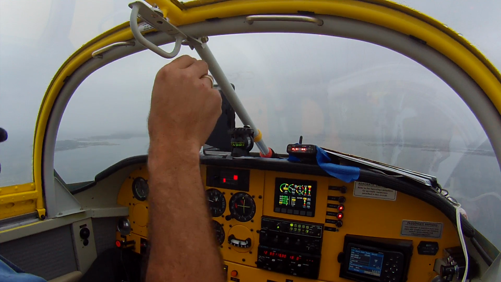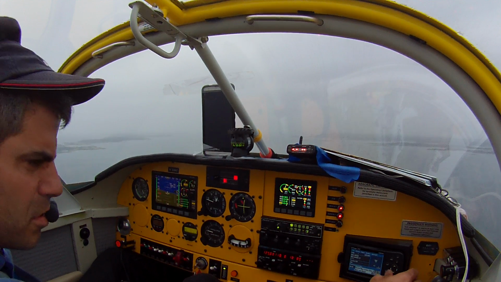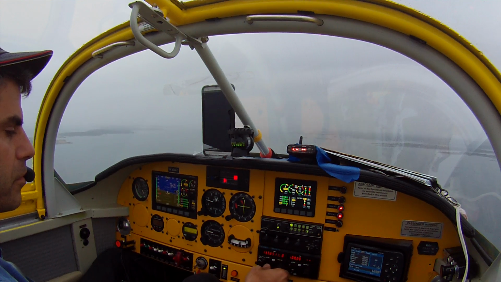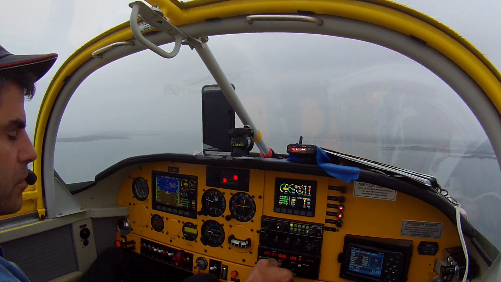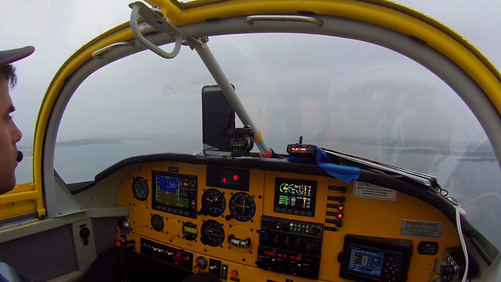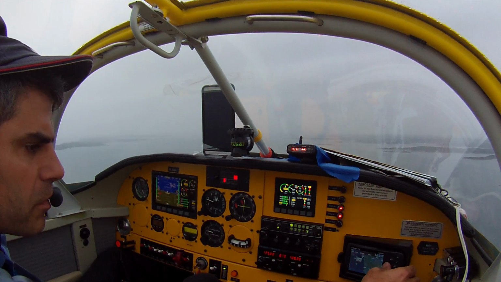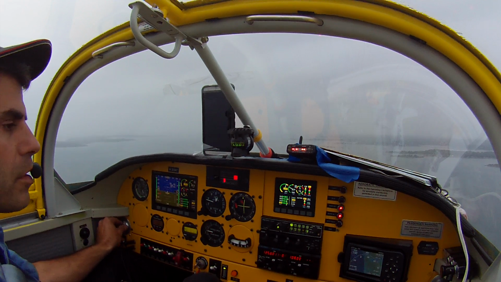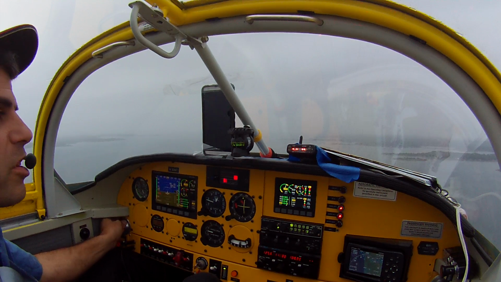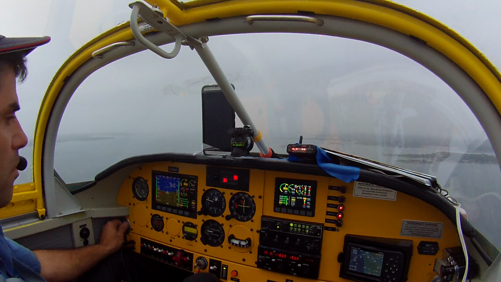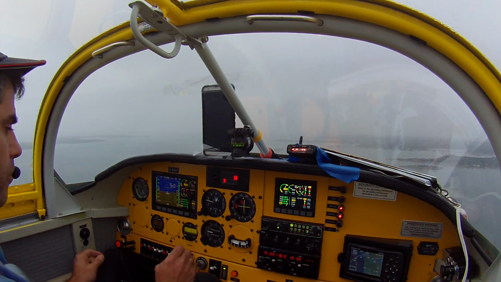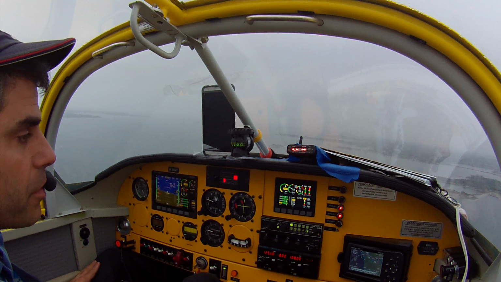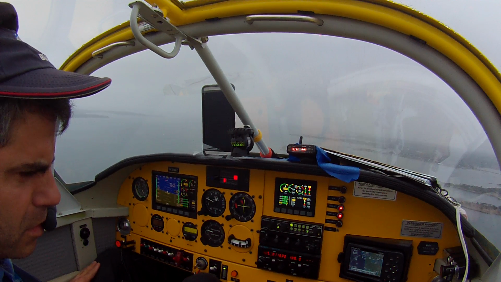Alright, looks like we're getting a little bit of a leak here. Yeah, we're talking weather now. We're trying to figure out what to do with this weather. Looks like it's closing in with the rain. We'll see how it looks over there further west. Then we'll decide.